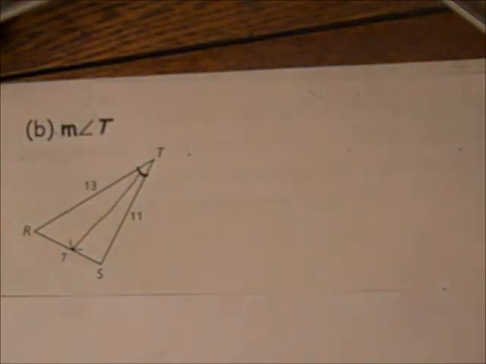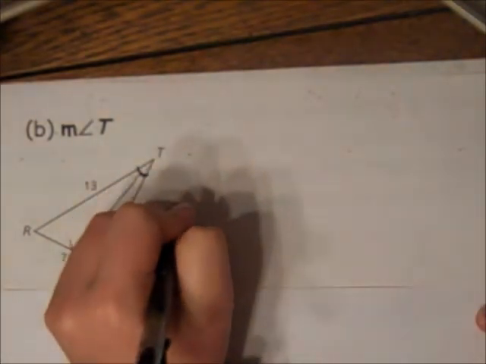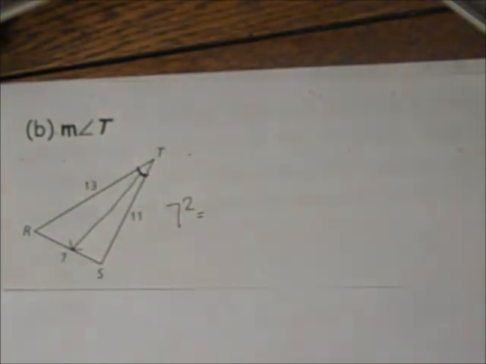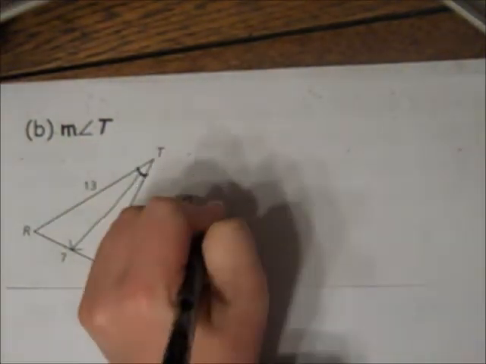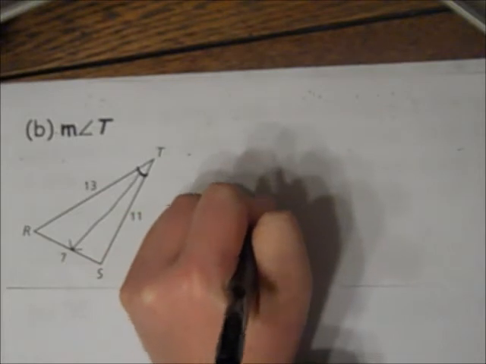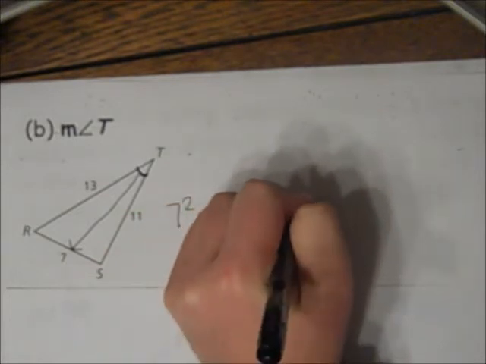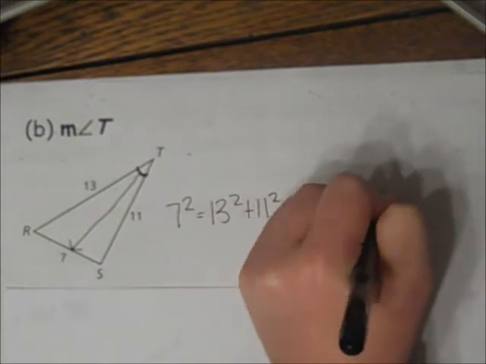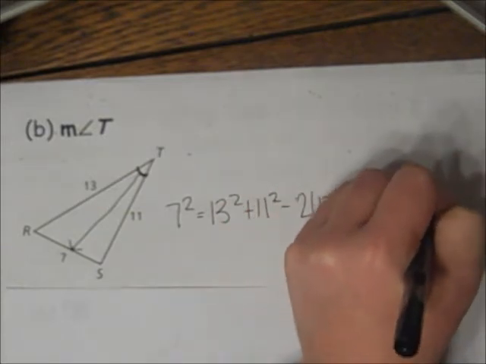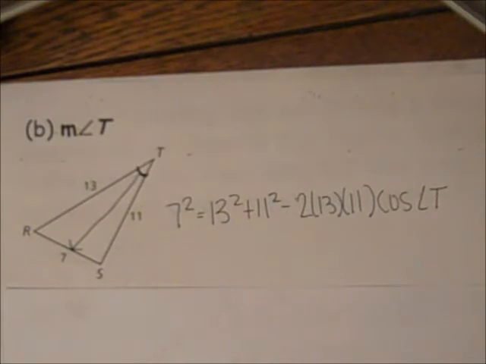So in this case, I'm going to put the 7 squared over here by itself because he's the one that belongs with angle T. Then it doesn't matter where I put 11 and 13. So 13 squared plus 11 squared minus 2 times 13 times 11 times the cosine of angle T.